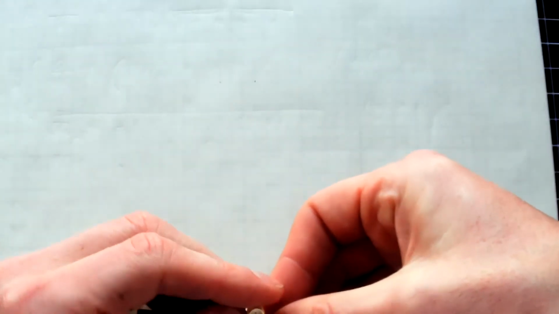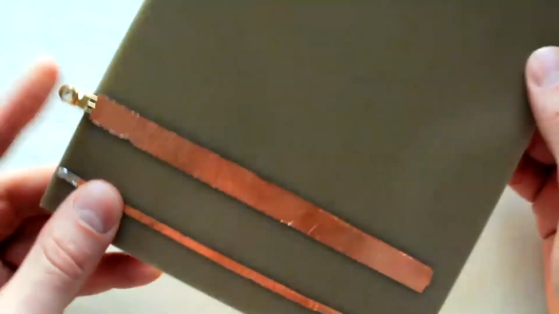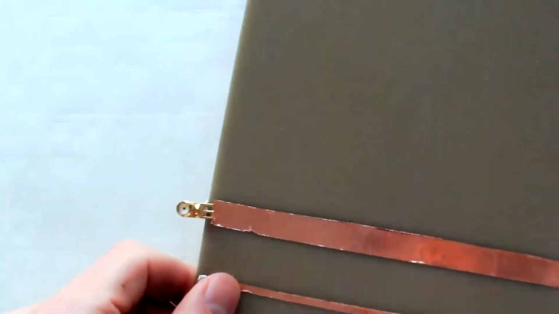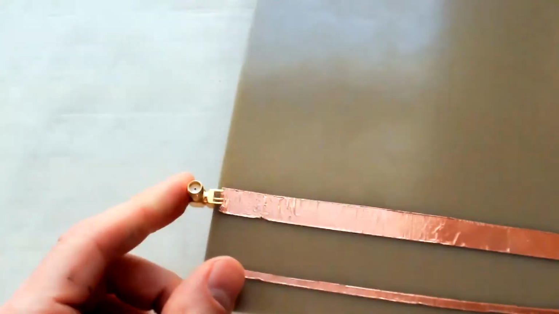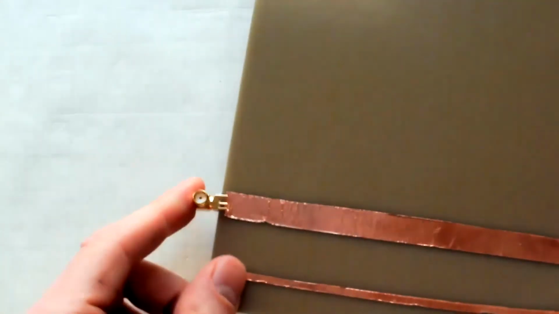Did you use the solder iron included in the Easy Lab kit, or did you use your own solder iron? I used the one in the kit. Oh, I see. Yeah. So there you go. So that is a little better contact there.